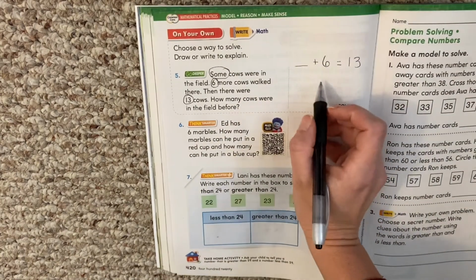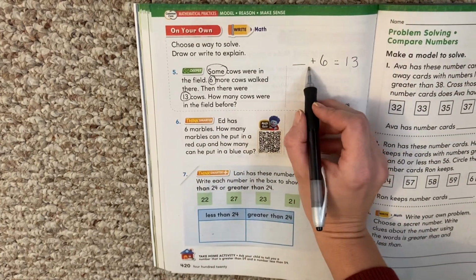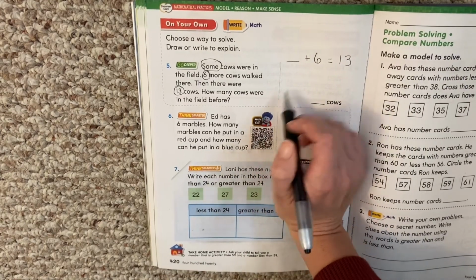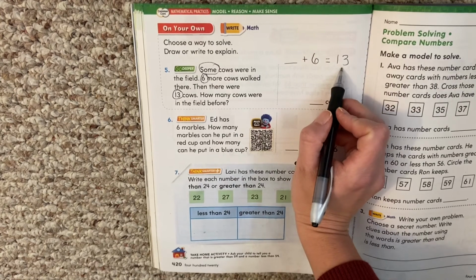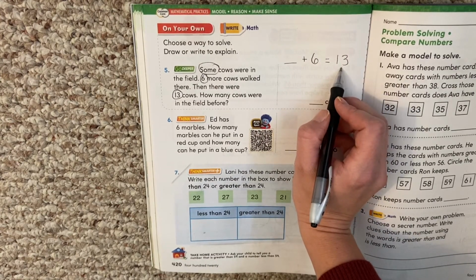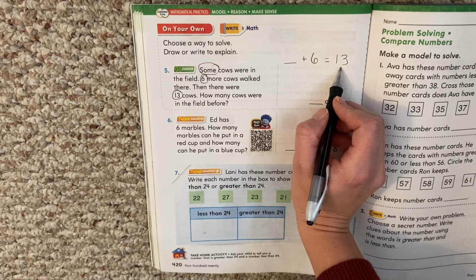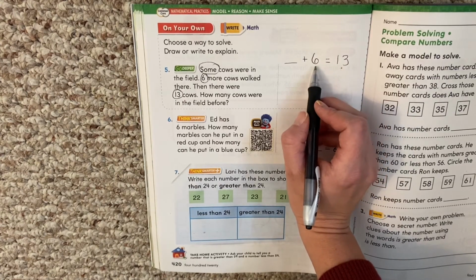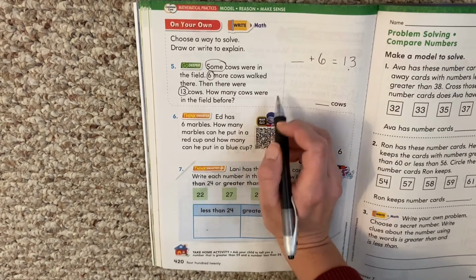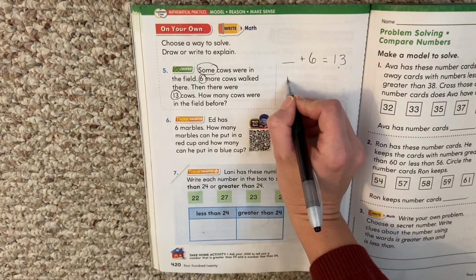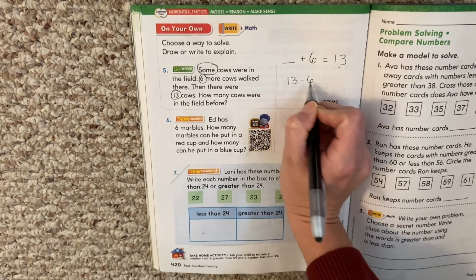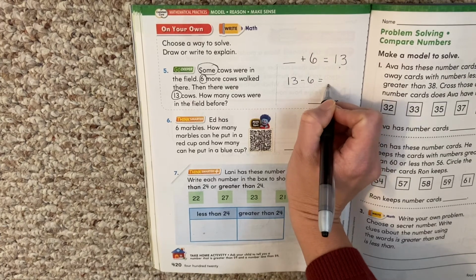All right, so now we need to think, right? This is not the easiest way to solve this problem, isn't it? What can we do if we know the biggest number? Think, we learned this. What do we do when we have the biggest number? Do we add the biggest number and the small number, or do we subtract? We subtract, right? 13 minus 6 equals blank.